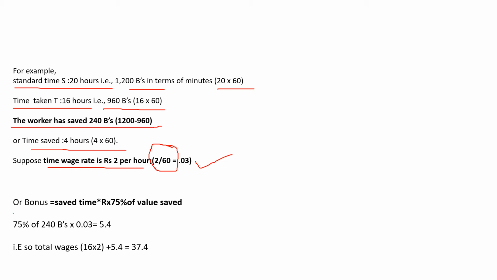So bonus is equal to saved time into R into 75% of the value saved. So 75% of what value did we save here? 240 Bs into the rate. Rate is 0.03. So that would be 5.4. So this is the bonus that this particular worker will be getting, because he has saved 240 Bs, and 75% of 240 Bs into the rate per minute, 0.03, would be 5.4.